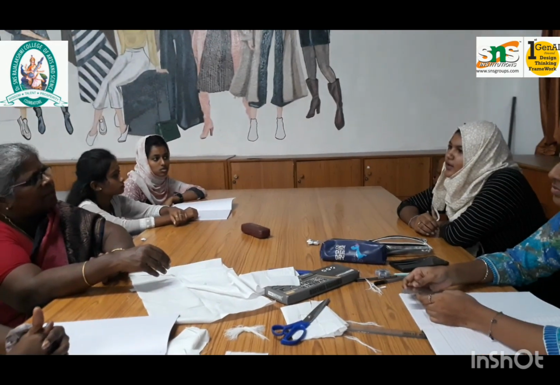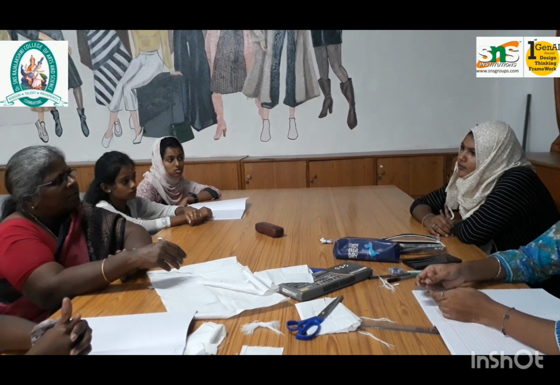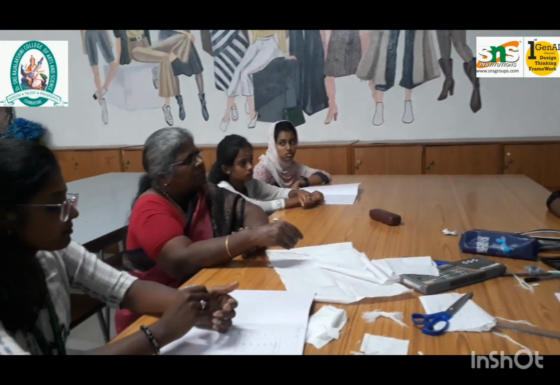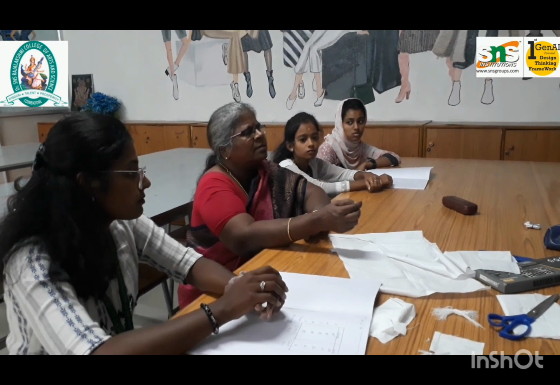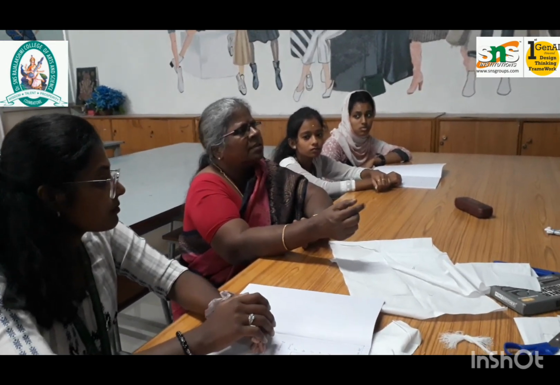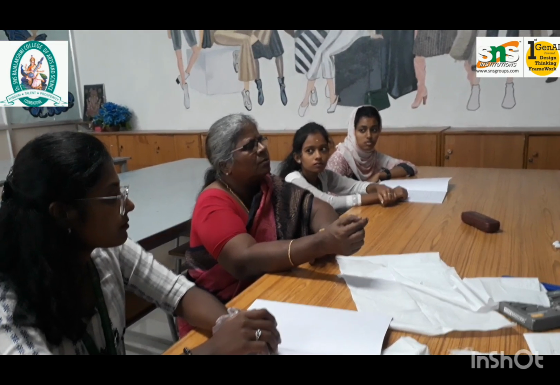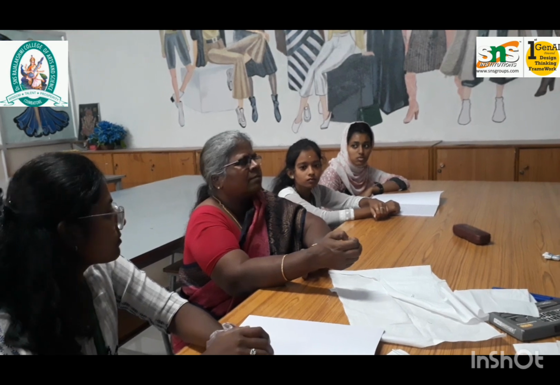Which fabrics can we use this method for? For the raveling method, we will use thin fabric like nylon, silk, like that, very thin, fine yarns. We will use the raveling method.